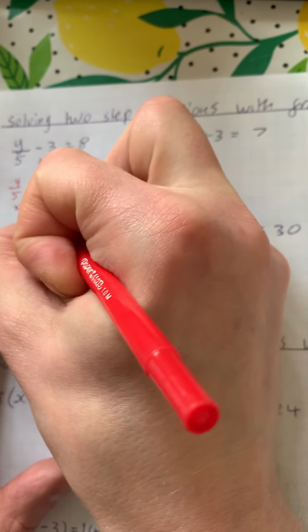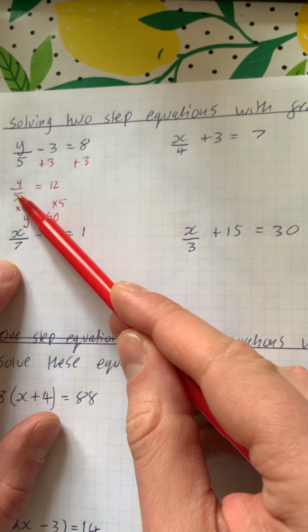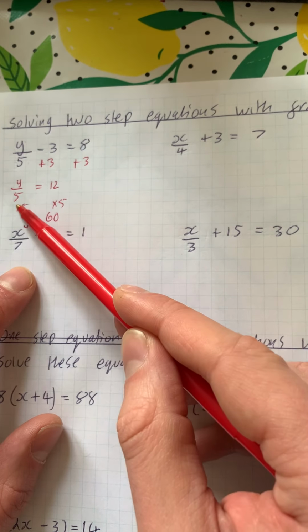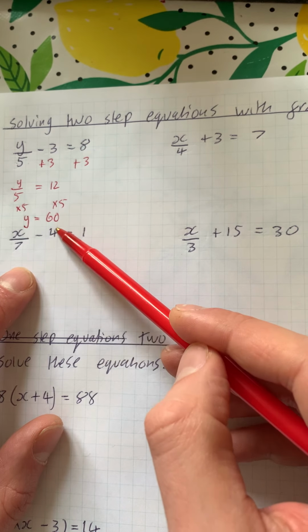And what that gives you is, if we times this by 5, it gives you a whole y. If we've got 5/5, it's the same as a whole one. And that's why we're timesing by 5. If you're unsure about that, this means divide, and we always do the opposite. So y equals 60.